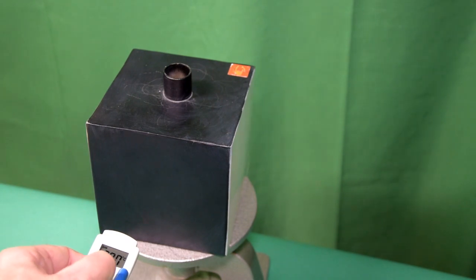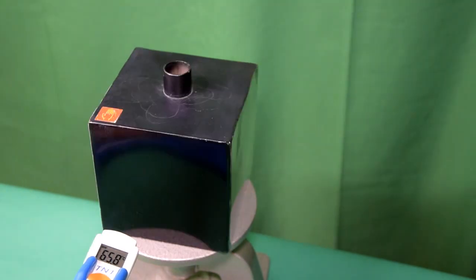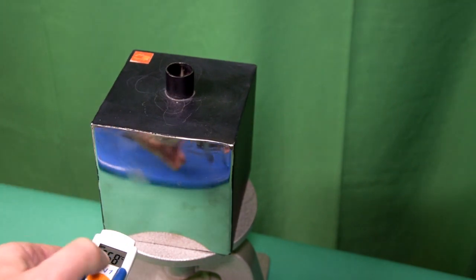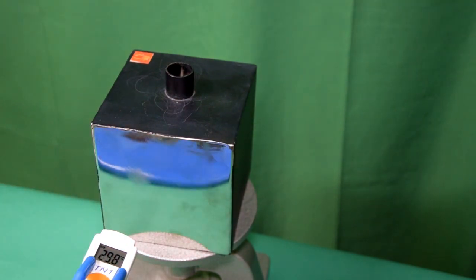Black is a very good absorber and emitter of infrared radiation, heat. Silver is a poor emitter of heat and therefore a good insulator.